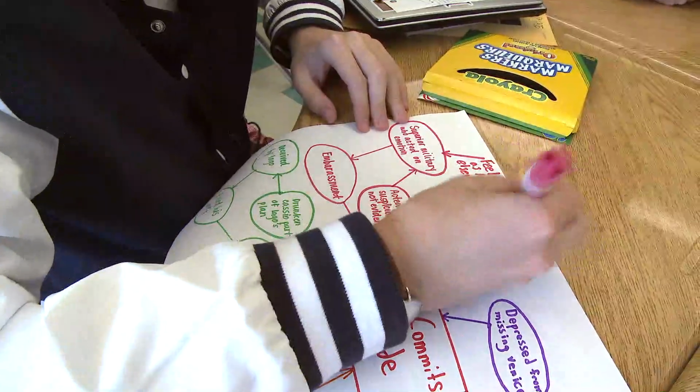The process is more valued with a lot of these tools, and so they're getting more and more comfortable with taking the time to develop their ideas, to go through the steps in a process.